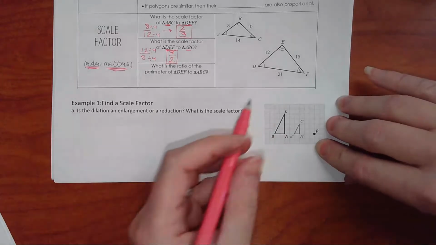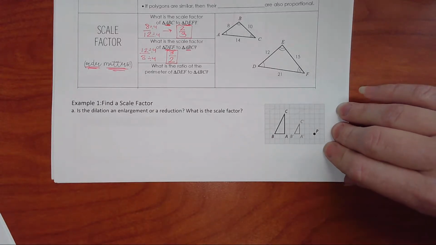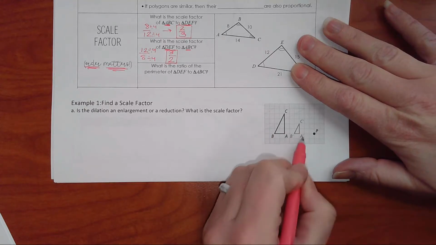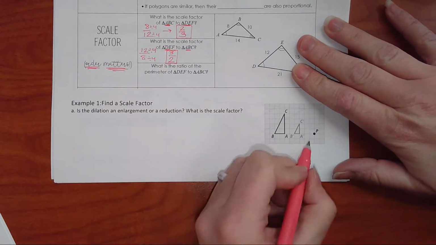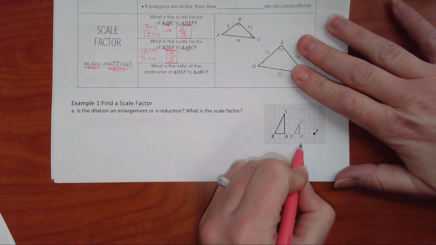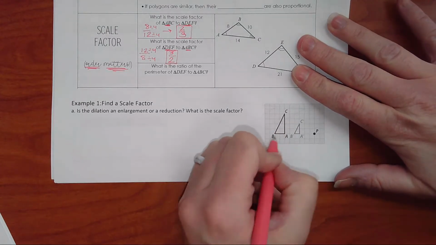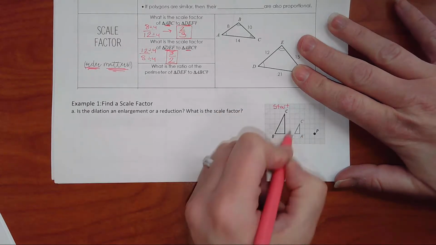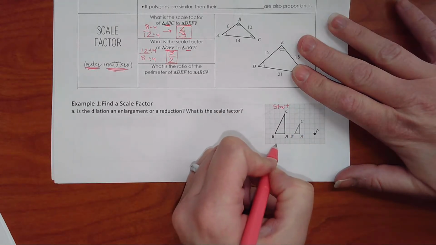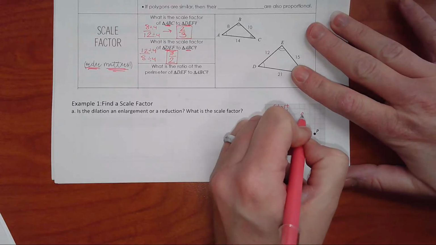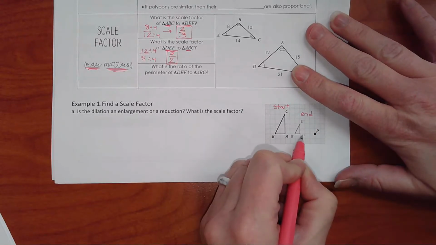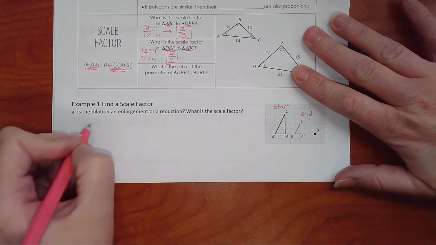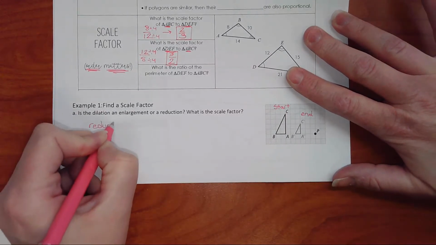So first thing we're going to chat about today is something that we have already looked at, and they are dilations. So back in the reflections, rotations, translations group, we had these primes, and we actually did those when we did dilations. So the primes are what we ended with. So we started with this triangle. So this is what we started with. And then we did some type of a dilation or some type of a scale factor, and we ended up with this. So we started here, ended here. It says, is the dilation an enlargement or a reduction? Well, it got smaller, so this is going to be a reduction.